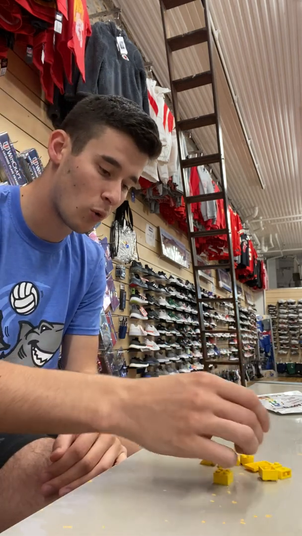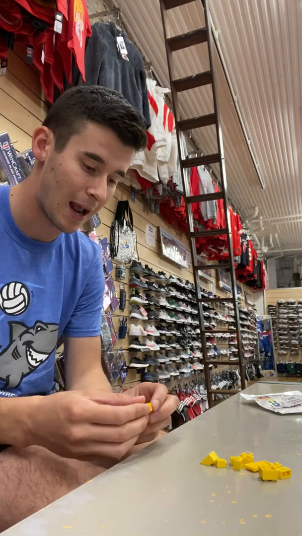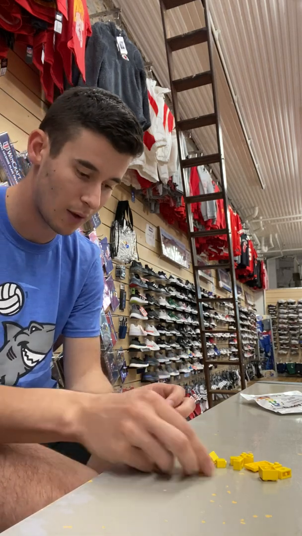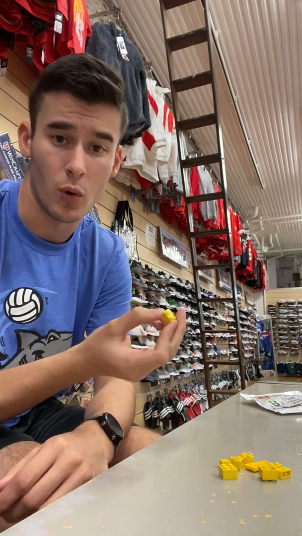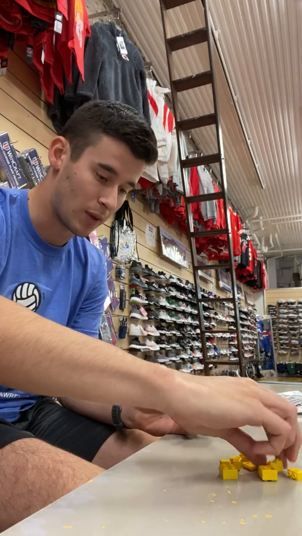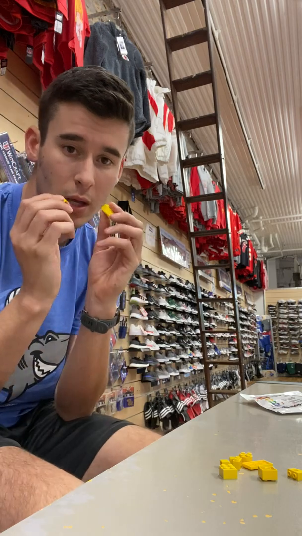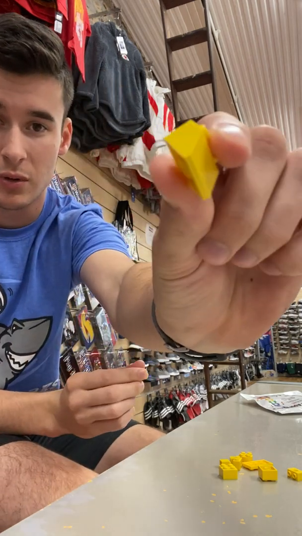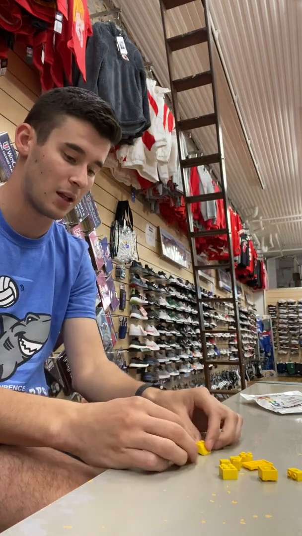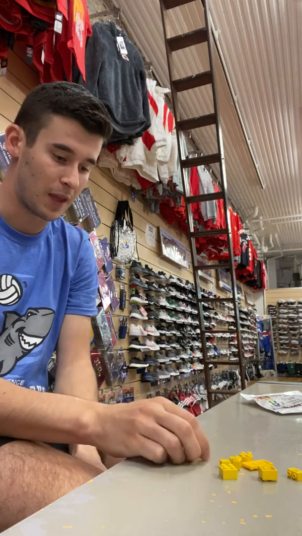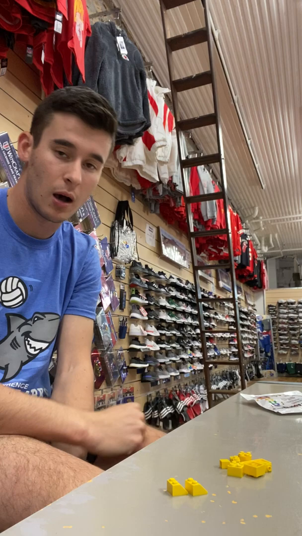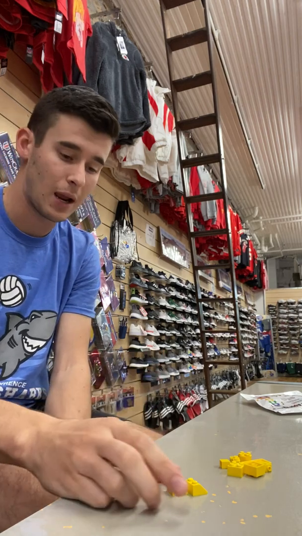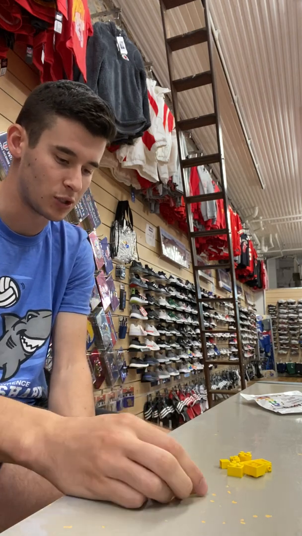Or if I wanted to be a little more interesting, I would ask the question, how many of these little slanted pieces are within your group? Within this yellow group, if you look really closely, there are 2 slanted yellow pieces. So that's 2 slanted yellow pieces of 10 yellow Legos, and it's super simple, super easy for them to understand.